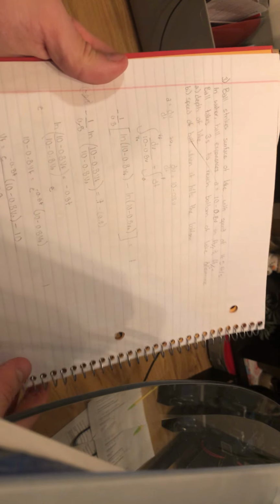We are then going to do an integration of v0 to v final, dv over 10 minus 0.8v, and go from 0 to t for the integration on dt. That's going to give us this term, negative 1 over 0.8, natural log of 10 minus 0.8 v final minus natural log of 10 minus 0.8 v initial is equal to the time. We then multiply both sides by 0.8. At this point it is really just algebra. Raise everything by e to cancel out the natural logs.